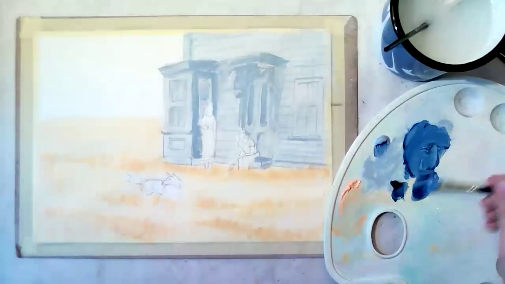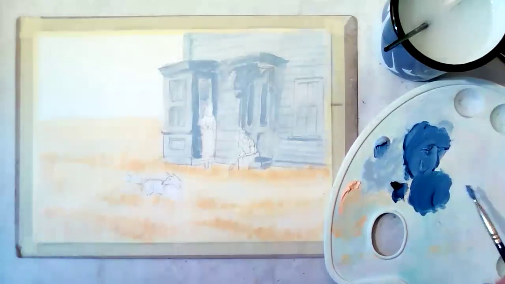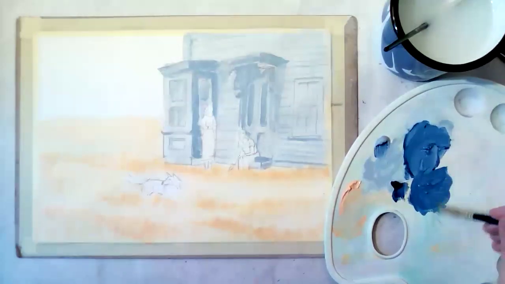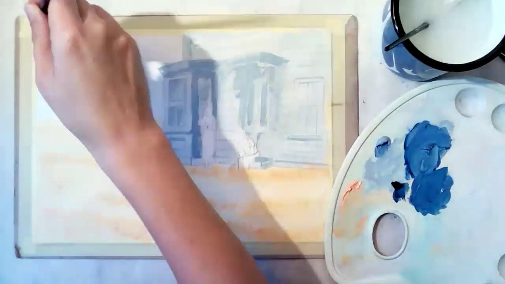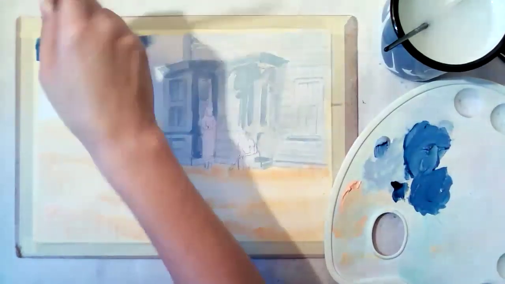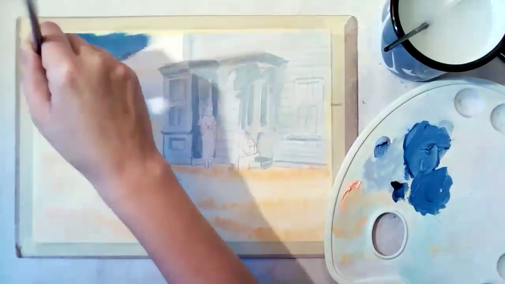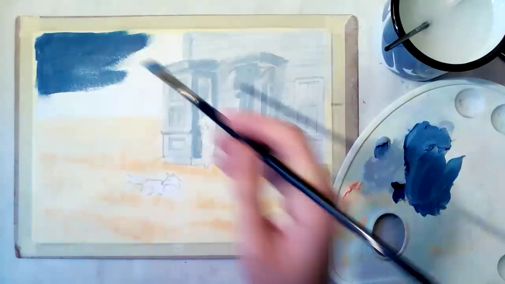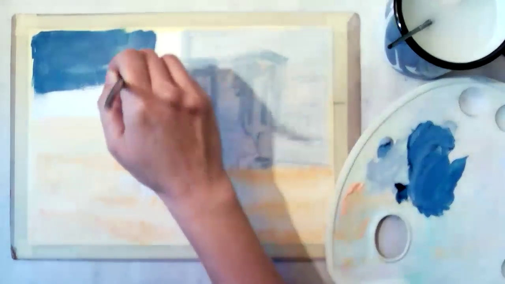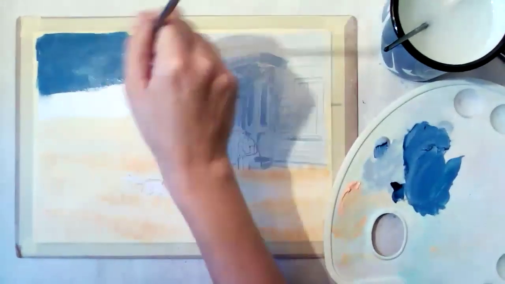Let's think. Right. And again, I'm just gonna cover the whole area. So now I'm creating my base color, but I'm already choosing the different tonality and not really transparent.